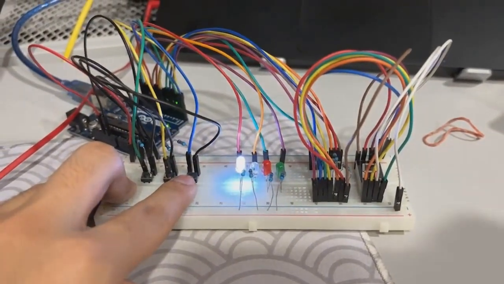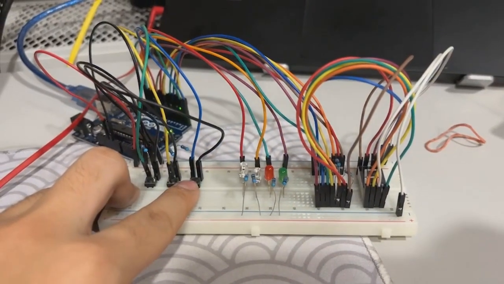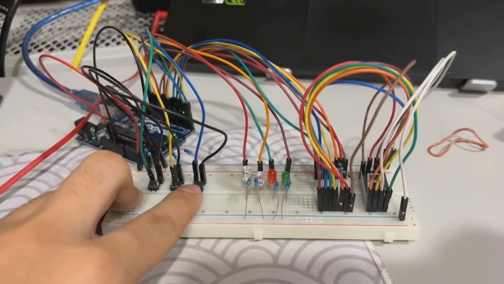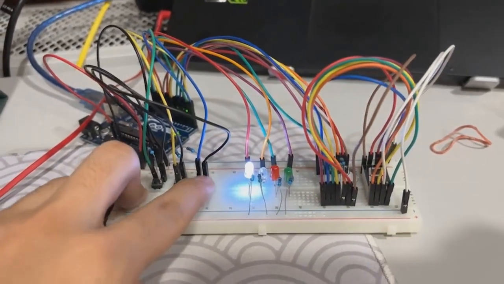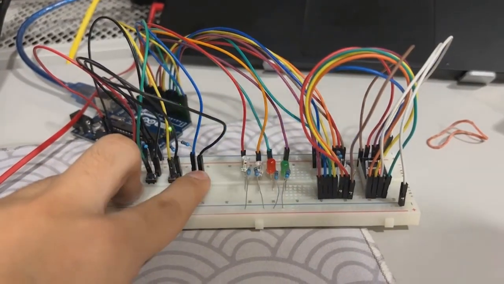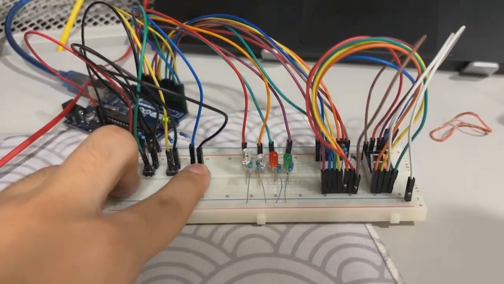And the third one is the time delay reset switch. This switch resets the time delay of the blinking LEDs back to the default value, which is 1 second. There you go.